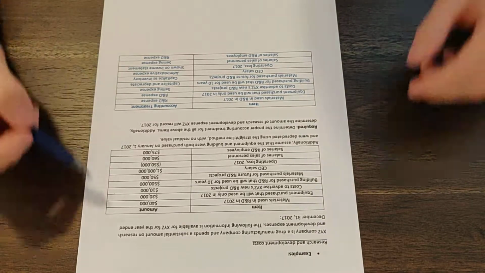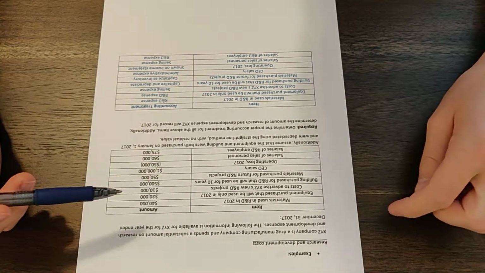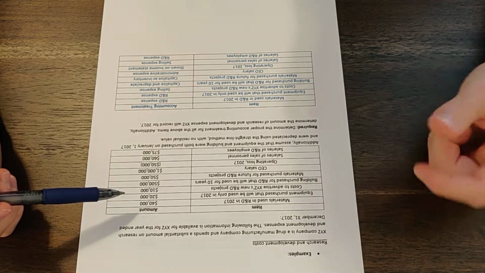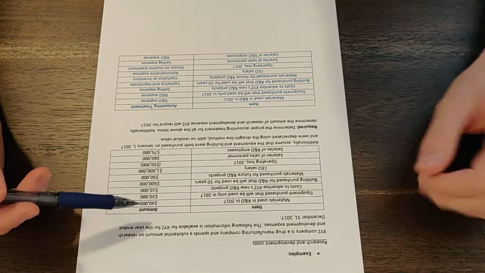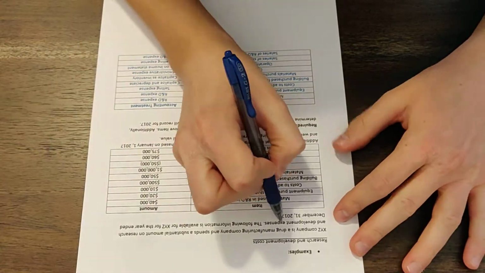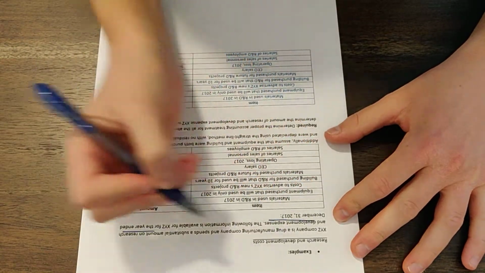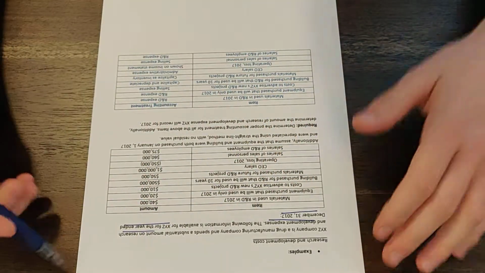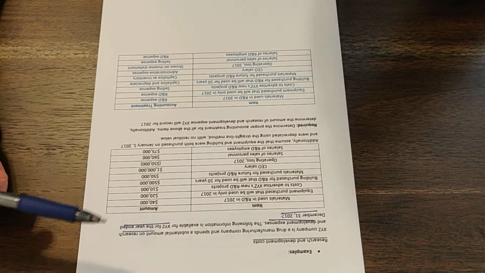Okay, then we have R&D costs. We have a quick practice problem. This is a relatively comprehensive one that has a lot of different things in here, so we can see most of what we would need to know. XYZ company is a drug manufacturing company and spends a substantial amount on research and development expense. The following information is available for XYZ for the year ended December 31 of 2017. Then we're given a bunch of items and a bunch of amounts.